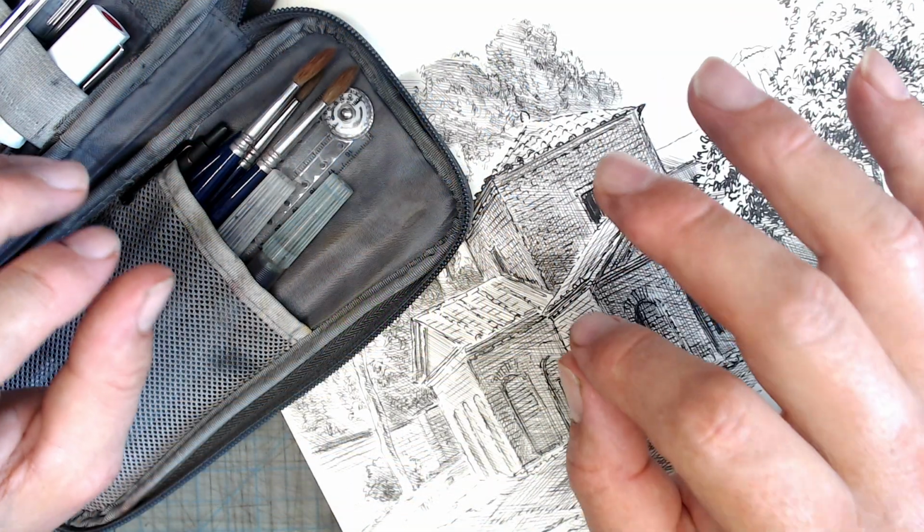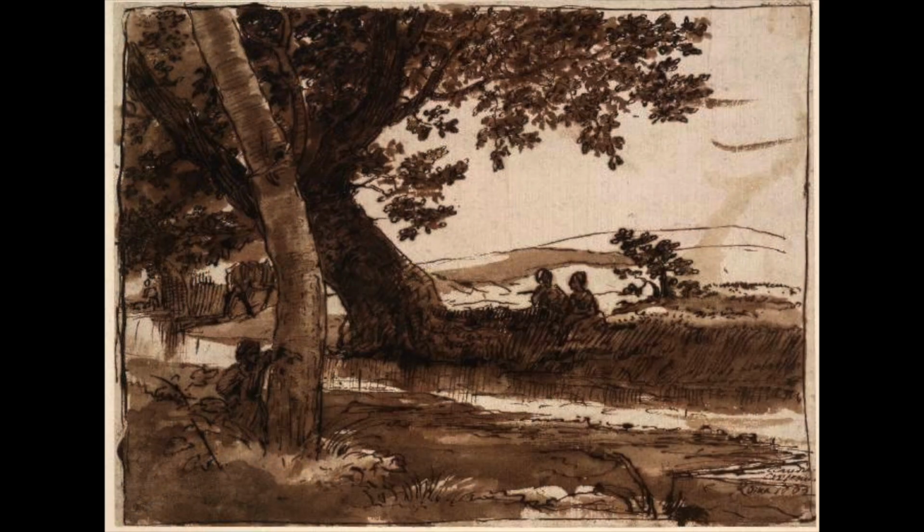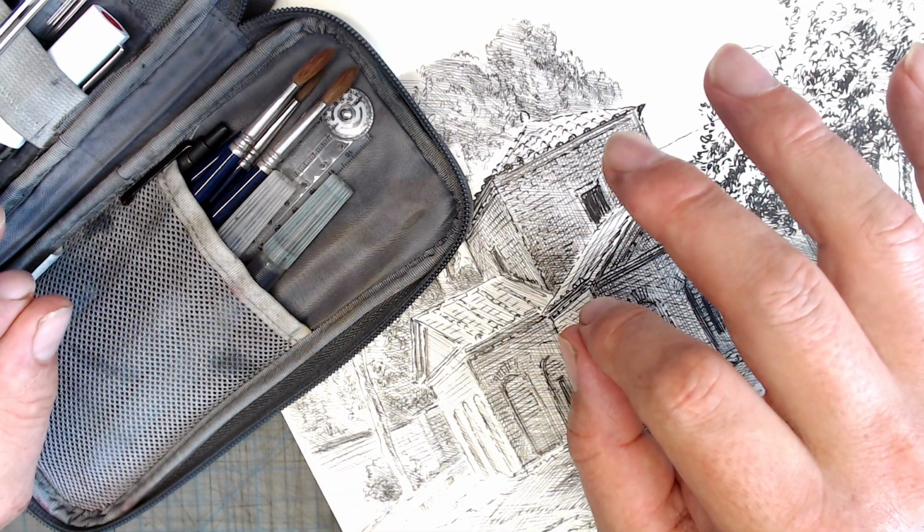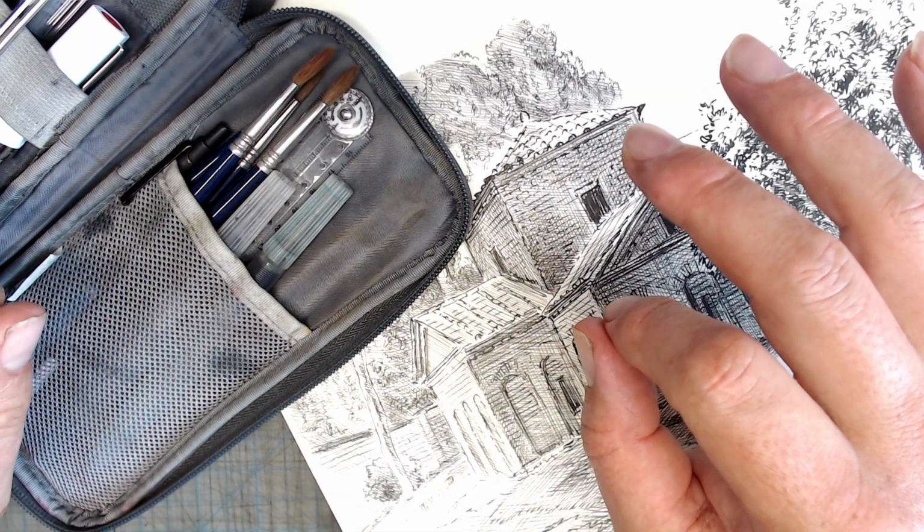Here's an example by Claude Lorrain where he threw a diagonal cast shadow into the foreground. This type of compositional trick is very, very common and was probably synthetic in the majority of cases, meaning that Lorrain probably didn't see that shadow in the foreground and just made it up to improve on things.